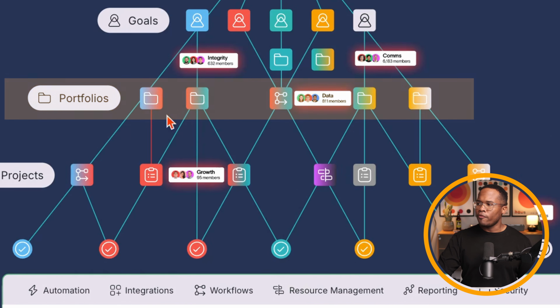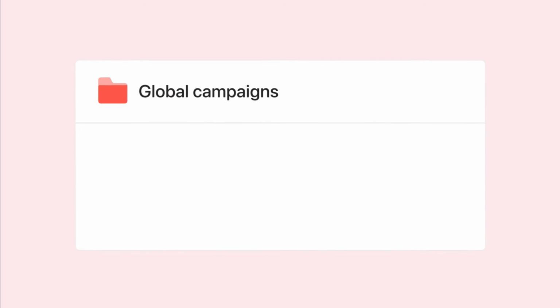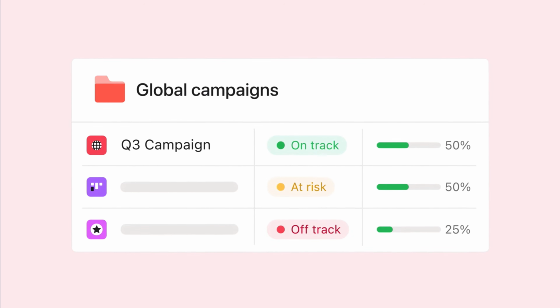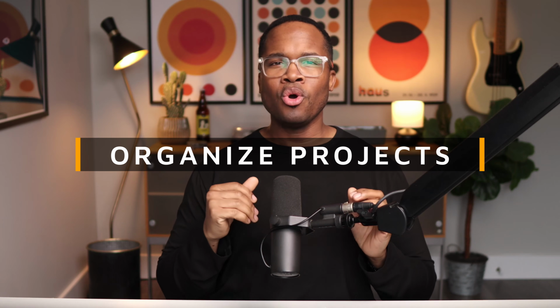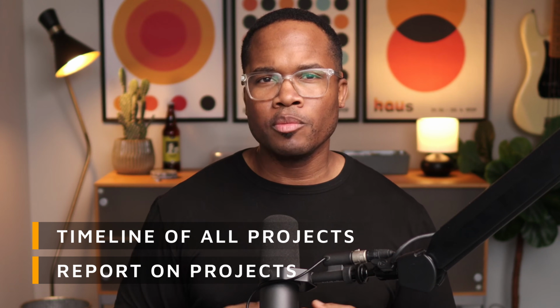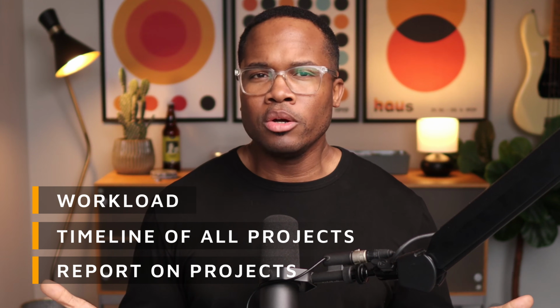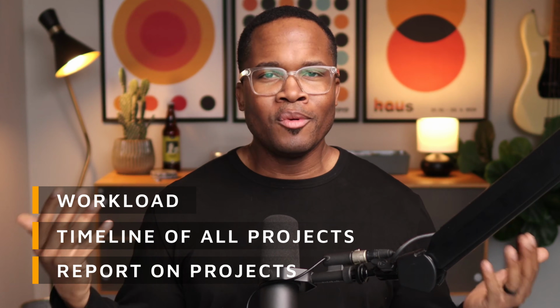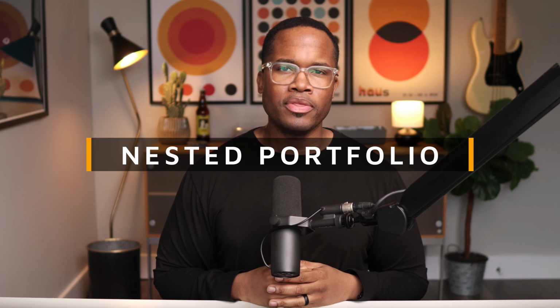Then as we move up the work graph, we go to portfolios. And so portfolios give us a view of like or grouped projects. And so just think of them as simple folders where you can take projects and organize them into region or department or different levels or tiers in your management or your senior leadership. And at the portfolio level, you can report on all the projects within. You can see a timeline of all the projects within. You can also see the workload of the resources and the people within all of those different projects. And then we have what are called nested portfolios within Asana as well.